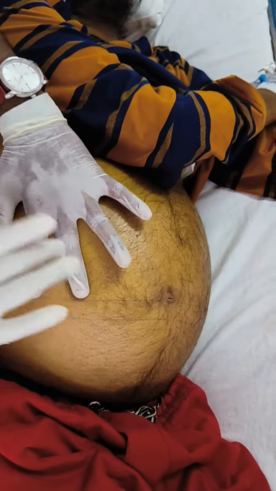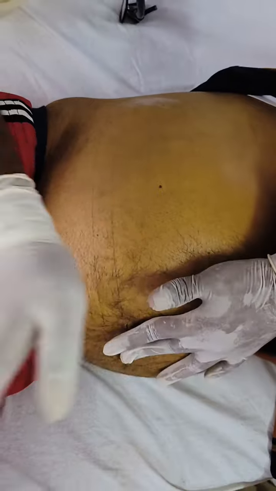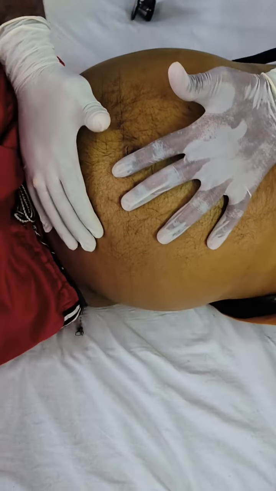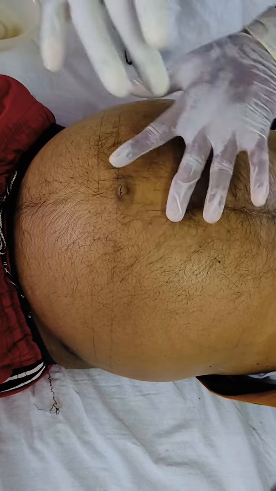See, this is having shifting dullness. So now it is resonant and it is dull. You make the patient turn like this, then the fluid will go to both sides. So now I am feeling resonant. This is called shifting dullness.